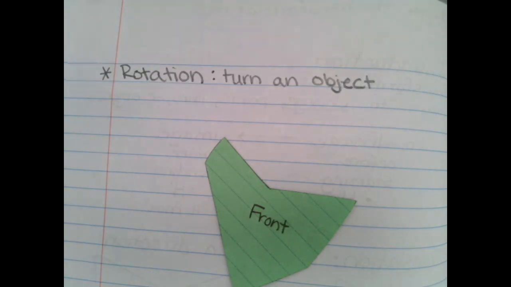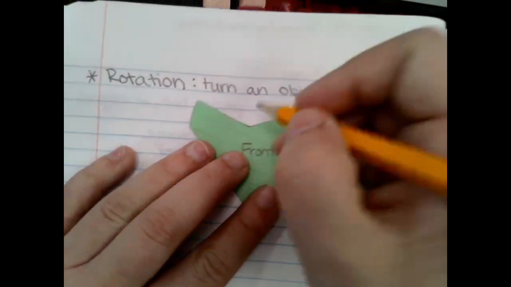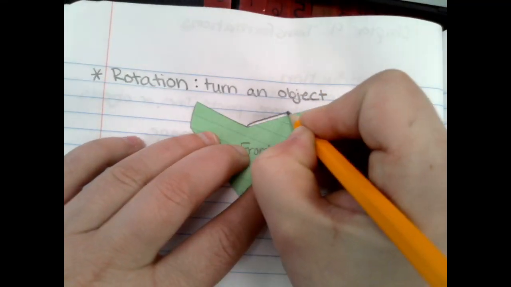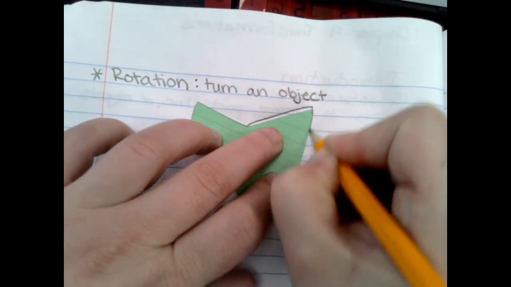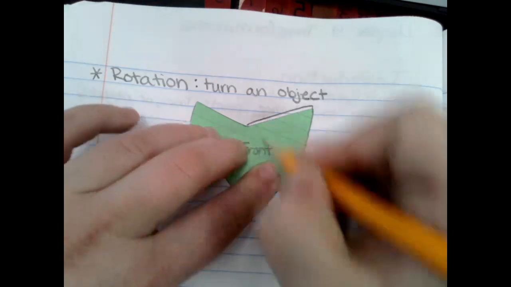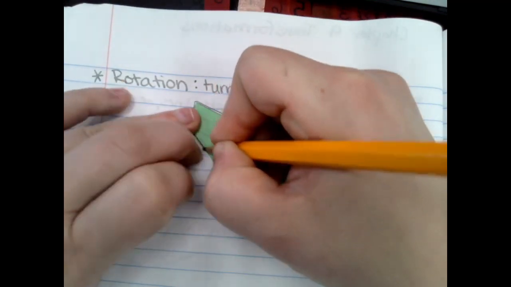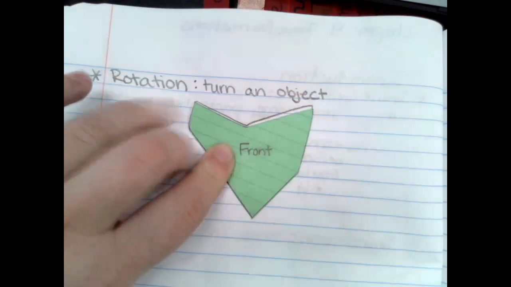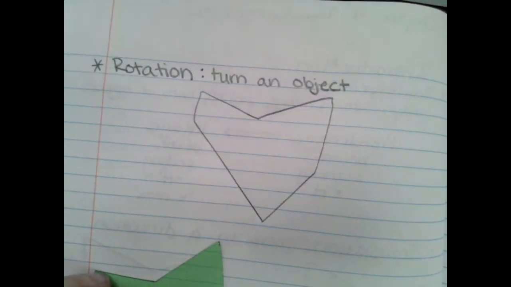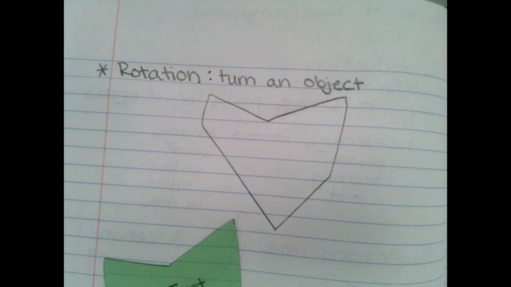Alright, so as we draw our object here, I'm going to have the front facing forward still. Put it in the middle.